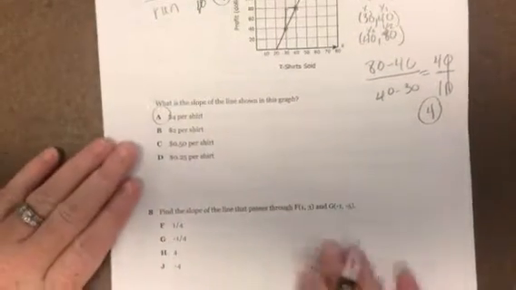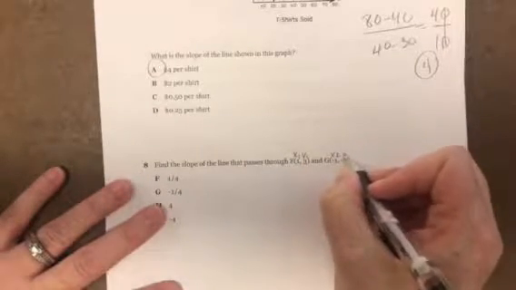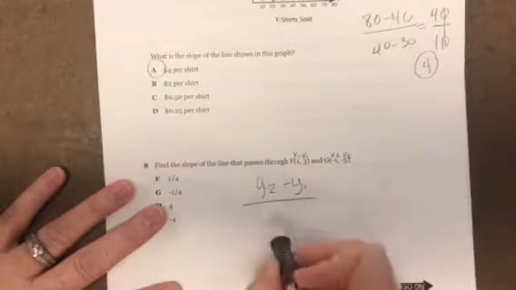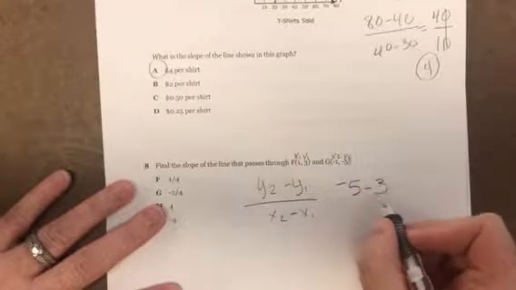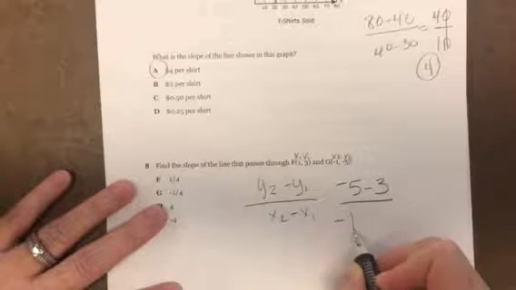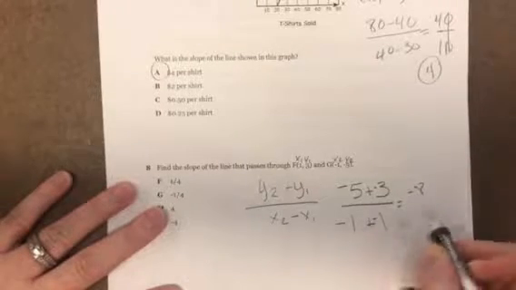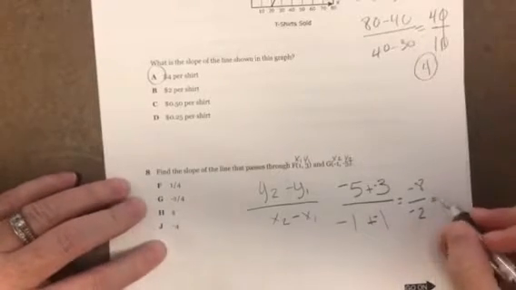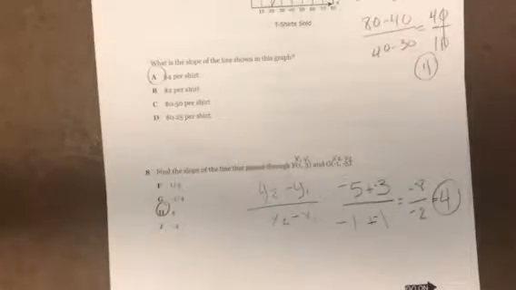Okay, number 8, find the slope of the line that passes through, and it just gives us 2 points, and we just need to solve it. x1, y1, x2, y2. So y2 minus y1 over x2 minus x1. Negative 5 minus 3 over negative 1 minus 1. Leave, change. Negative 8, leave, change. Negative 2. A negative and a negative make a positive. 8 divided by 2 is 4. Answer choice H.